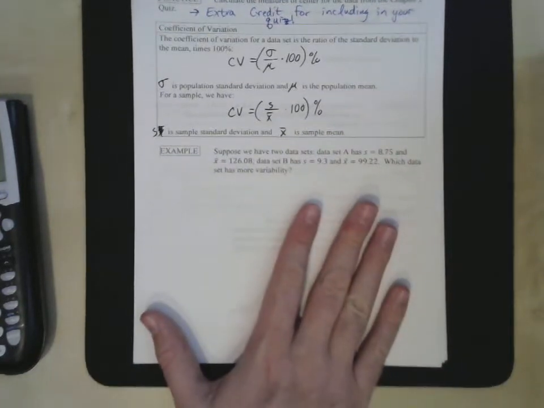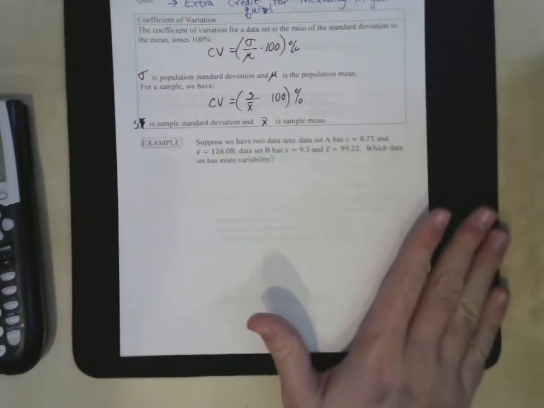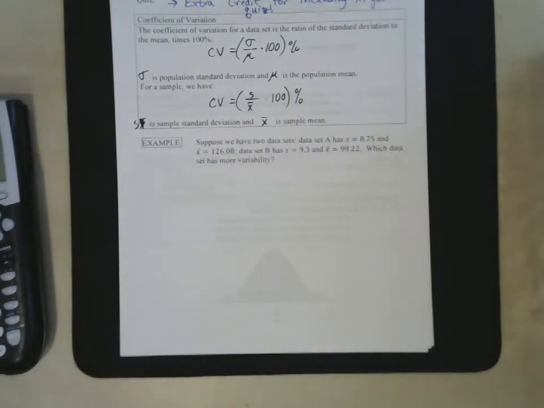Okay, welcome back here. We are picking back up in section 3.2. We just talked about coefficient of variation. So we're jumping into this example, which is two data sets. Data set A has a standard deviation of 8.75 and a mean of 126.08. Data set B has standard deviation 9.3 and mean of 99.22. So we're going to ask the question, which data set has more variability?